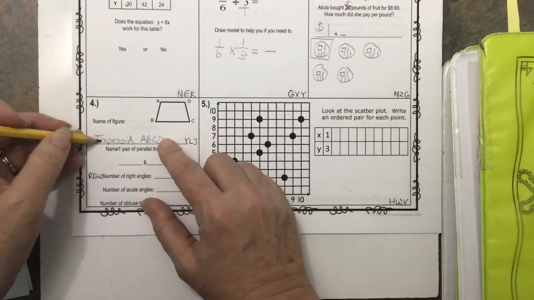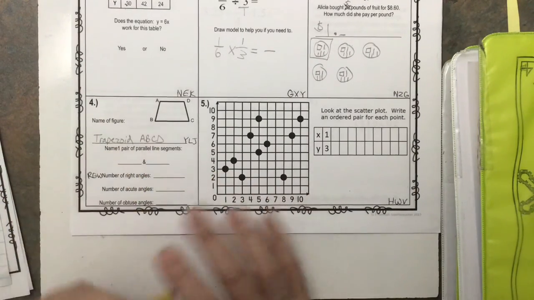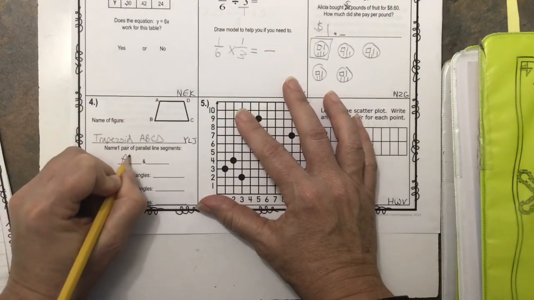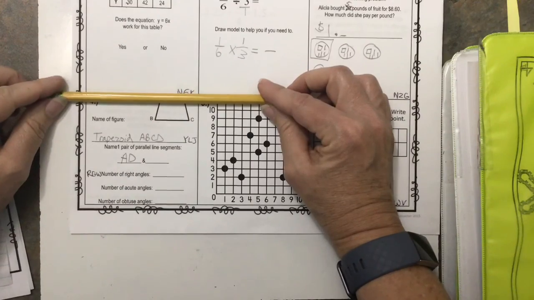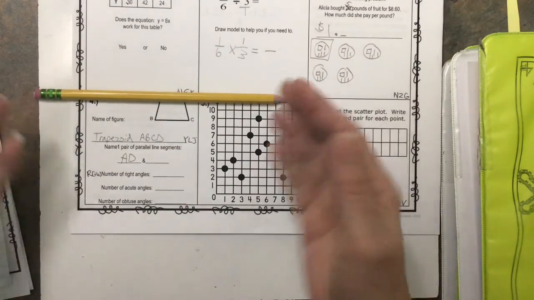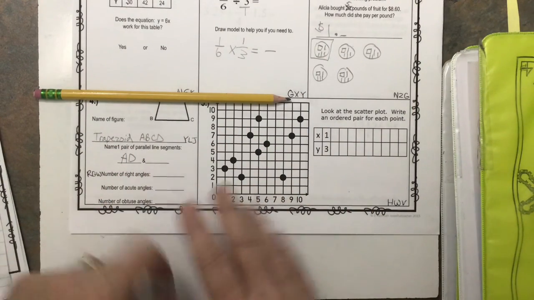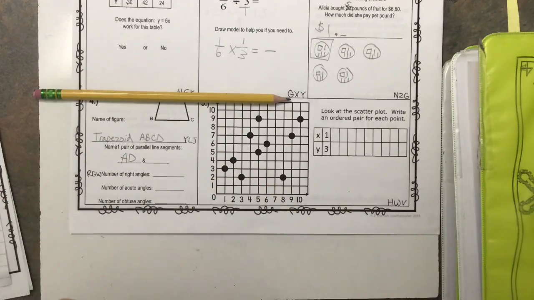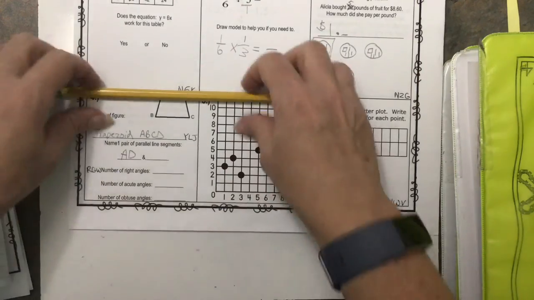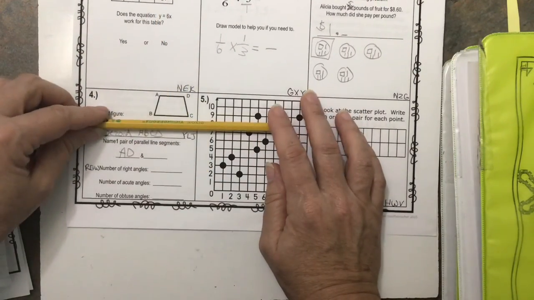That's its name. Now, name one pair of parallel line segments. So let's go with AD. There's AD, okay? Line AD. What other line segment is parallel to AD? You're going to find the other line segment that is parallel and write that line segment right here. So is it AB, DC, or BC?